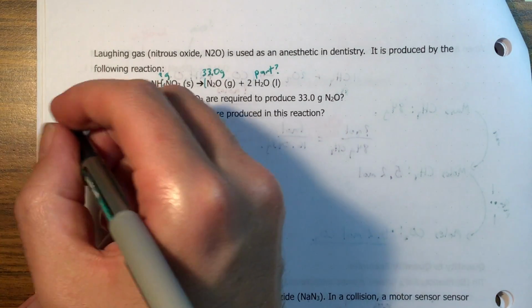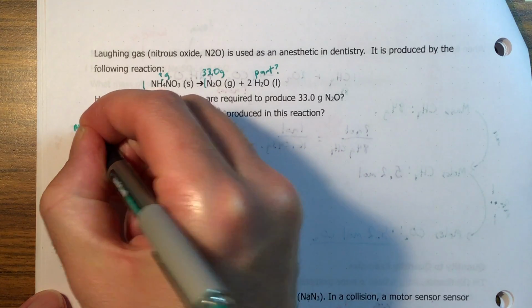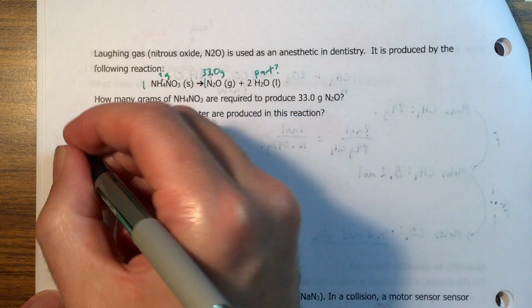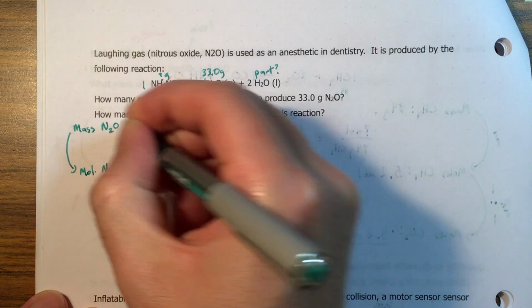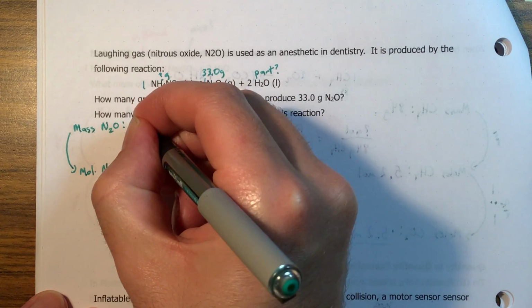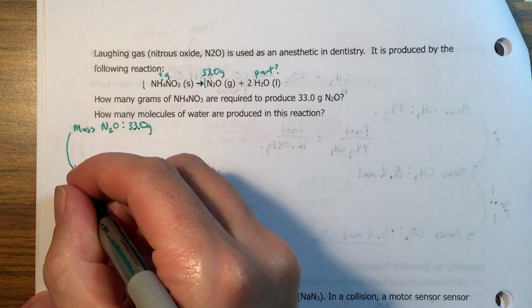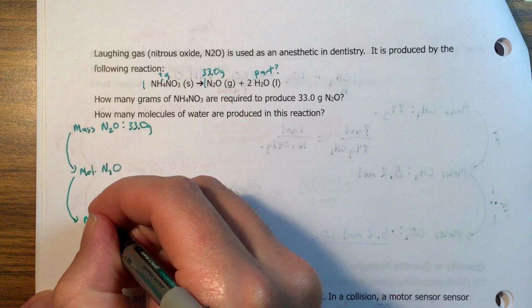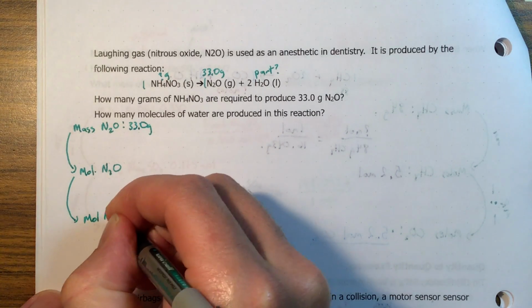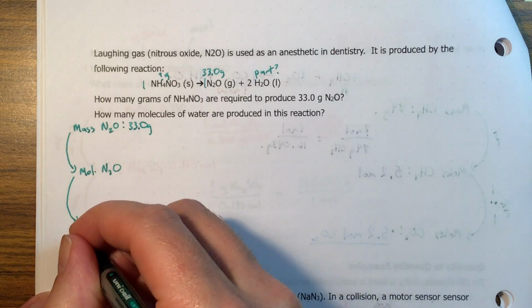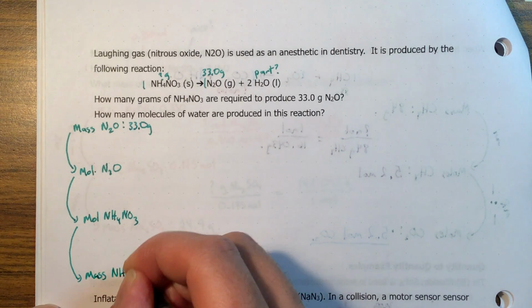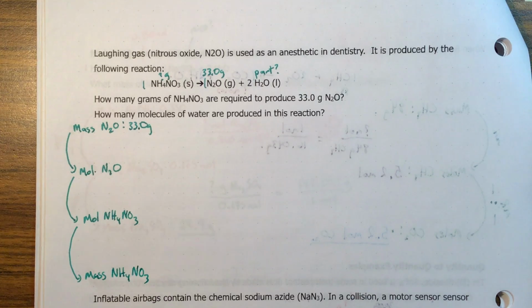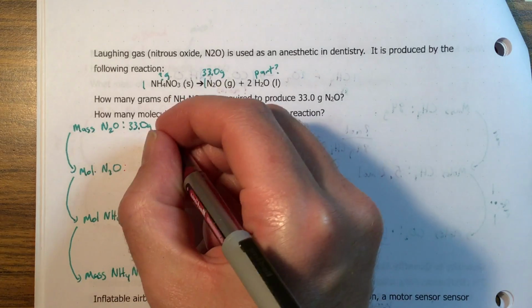I'm going to make my map. I know my mass of N2O. From that I can go to my moles of N2O. Sorry, my mass of N2O is 33.0 grams. Then I can go to my moles of NH4NO3. Then I can go to my mass of NH4NO3. So that's my map. Let's start off with the first conversion.